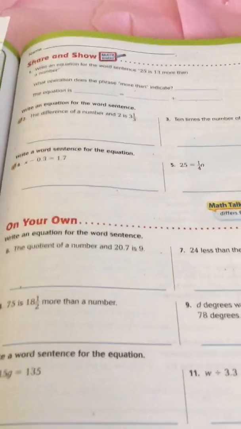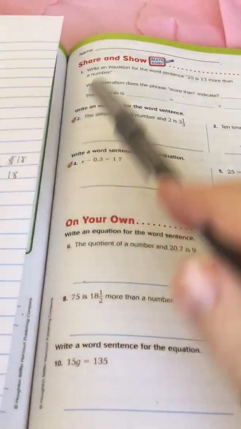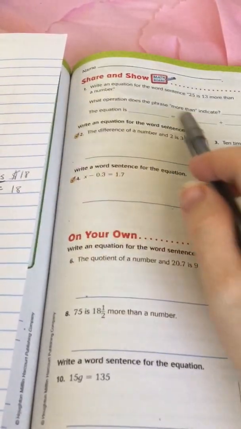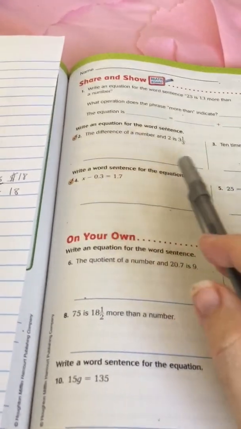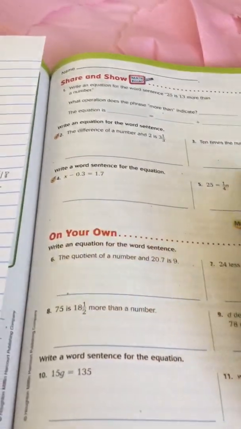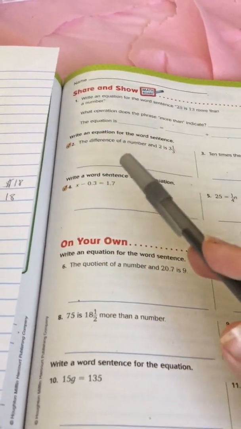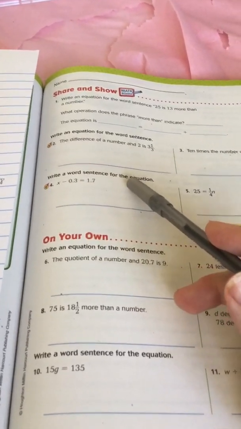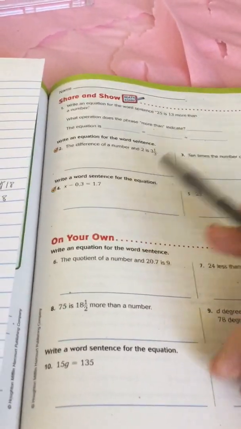They give us questions on page 299. I want you guys to work on those questions. These questions are exactly like what we're doing previously. For the most part, they want you to write the equations in a word sentence, and then they're asking to write the word sentence as an equation. So let's take a look at some of these problems.